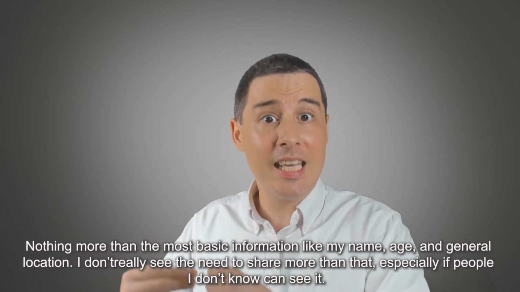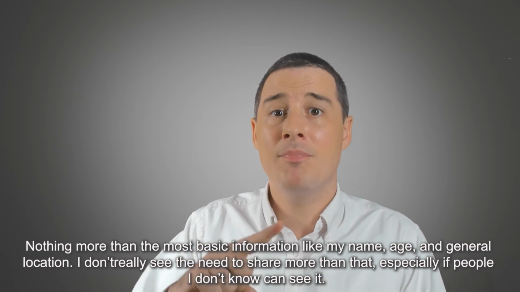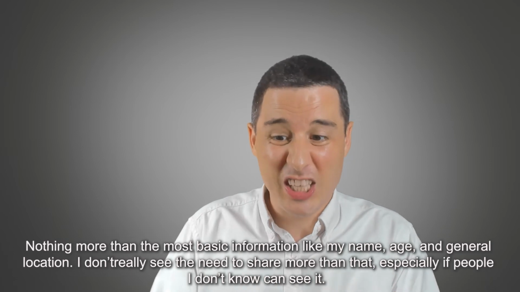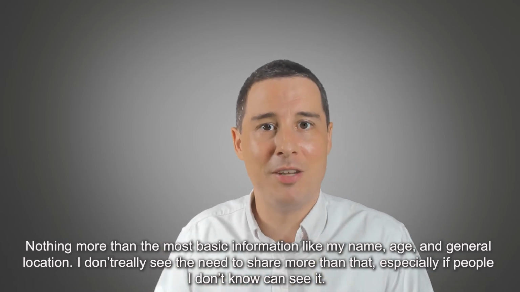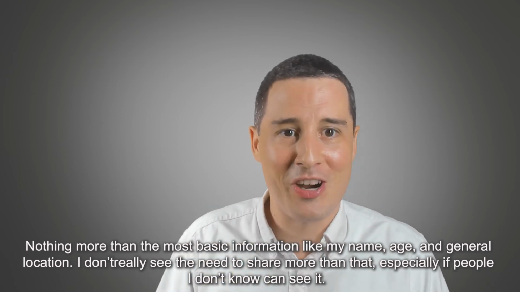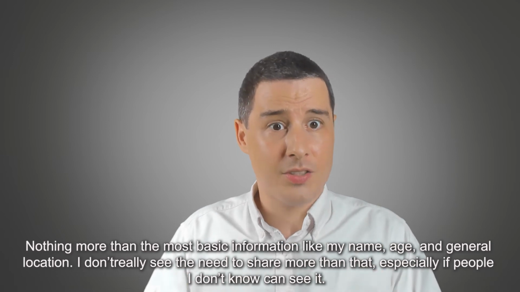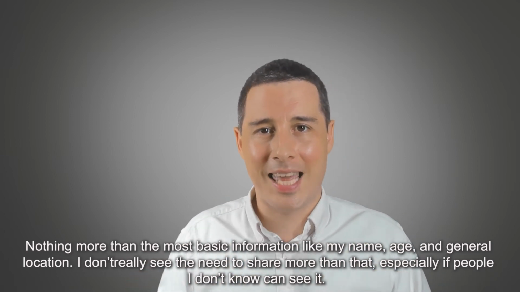But then we actually give examples of the specific information we're using. My name, age, and general location. General location meaning that you're going to give details of the city or town or country that you live in, but maybe not your specific address. So that's a nice clear first sentence there where we have answered the question, but then we've explained why a little bit in that second sentence.